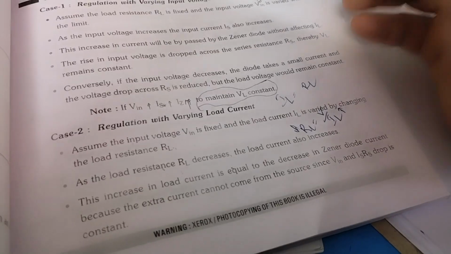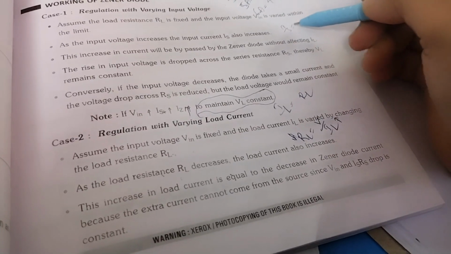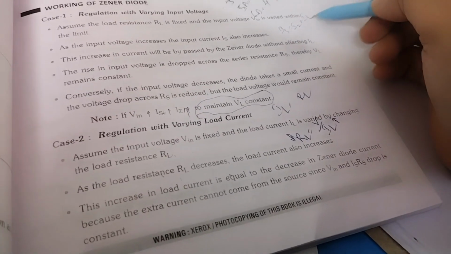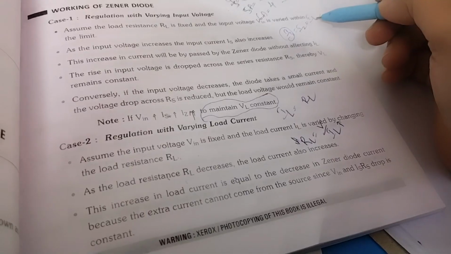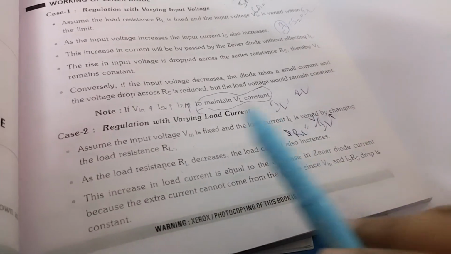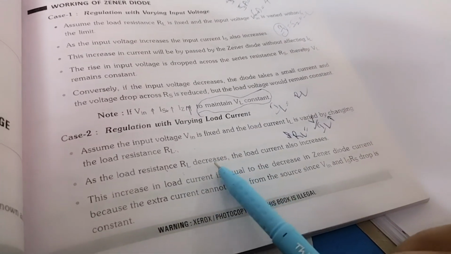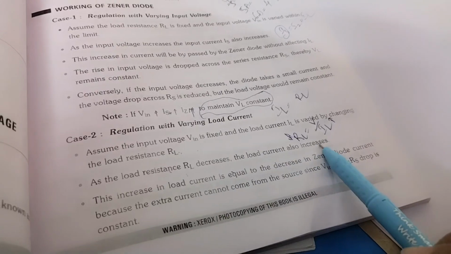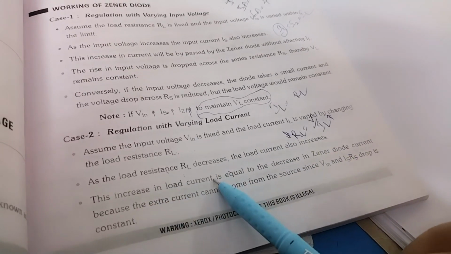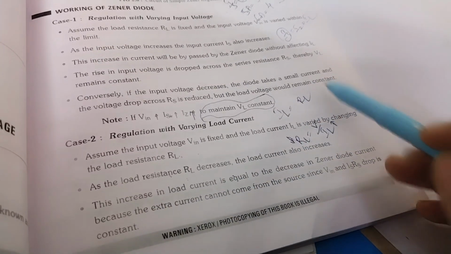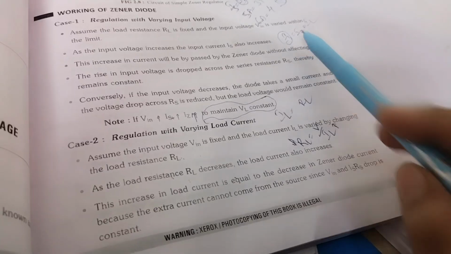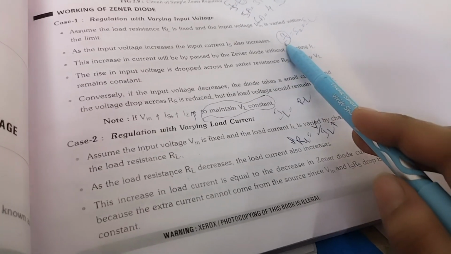Then as per the relation we have, IS is equal to IZ plus IL. This IS value is fixed now. So as the load resistance decreases, the load current increases. If IL increases, ultimately IZ should decrease to maintain IS fixed.